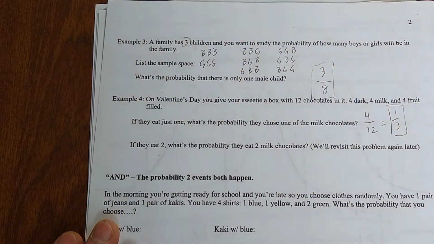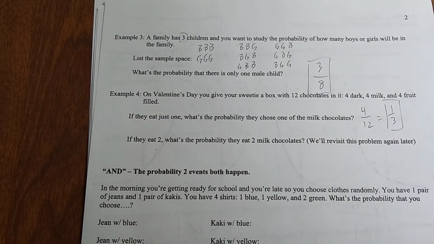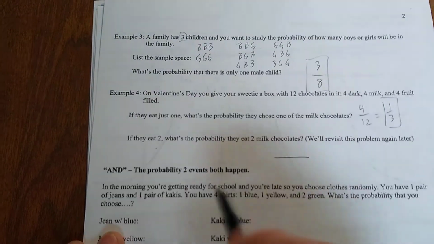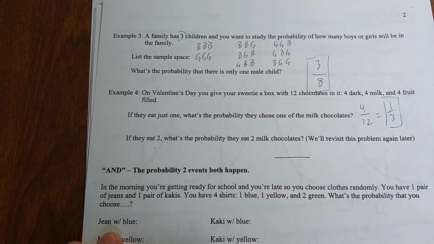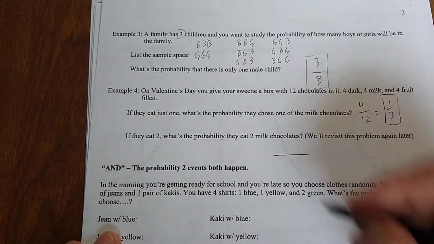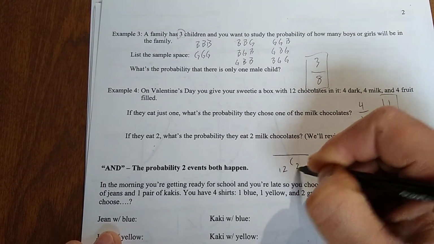Now, choosing 2 is significantly more difficult. We're going to talk about one way to do it now, and then I'll show you an easier way in future videos. But right now, if we're talking about choosing 2, well, in the denominator, how many ways are there to choose 2? This gets back into combinations. It says that there's 12 chocolates to choose from, and we're going to choose 2 of them.